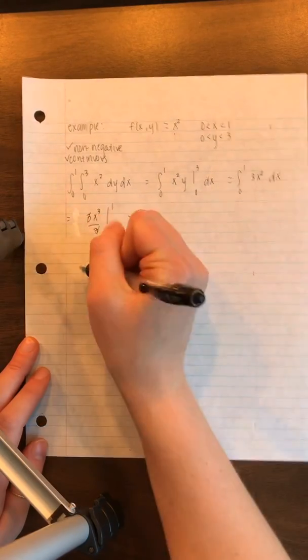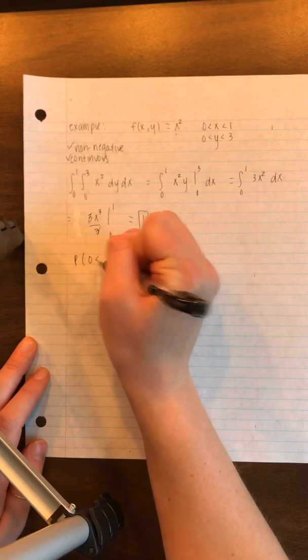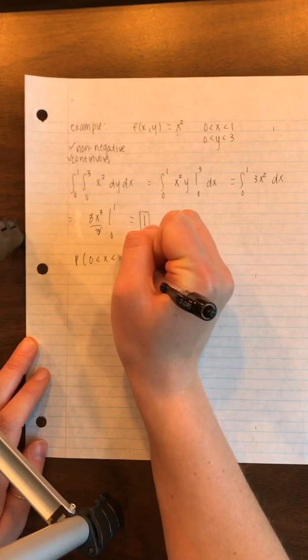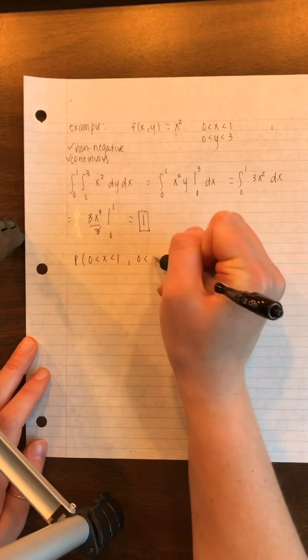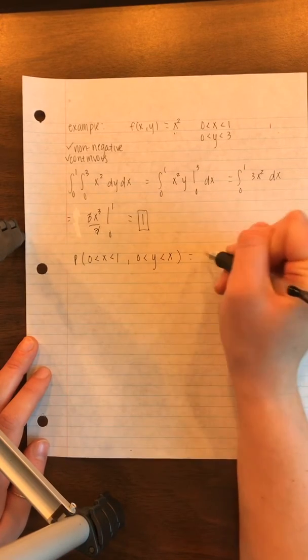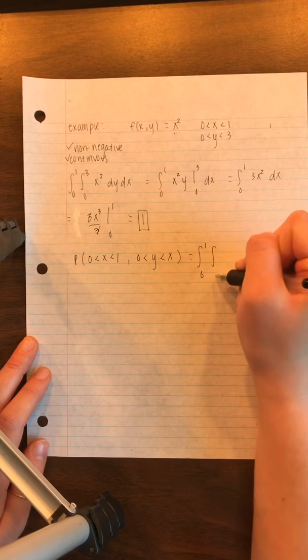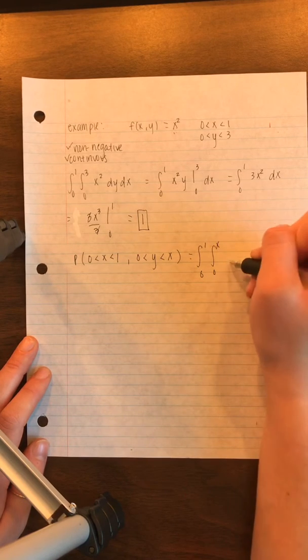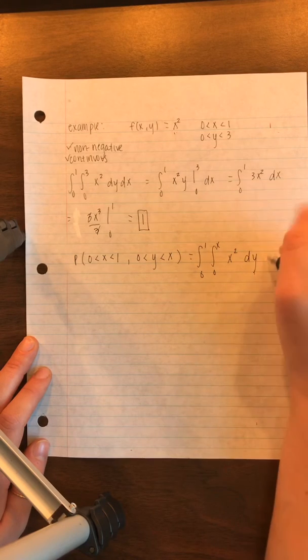So let's say that we wanted to find the probability that 0 is less than x, which is less than 1, and 0 is less than y, which is less than x. To do that, we would set up our double integral from 0 to 1, 0 to x of our function x squared, first integrating with respect to y, and then integrating with respect to x.